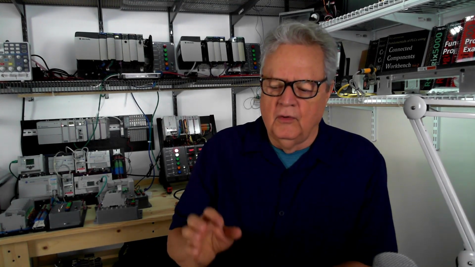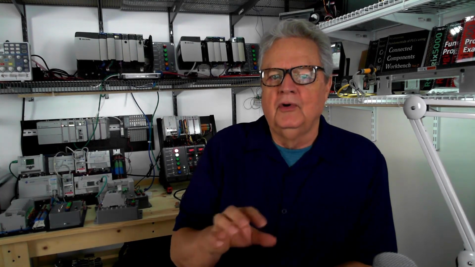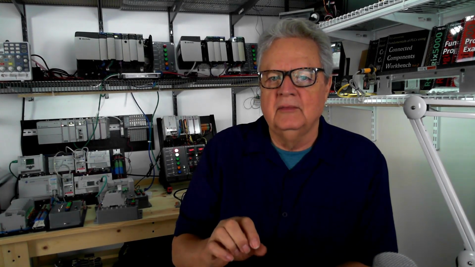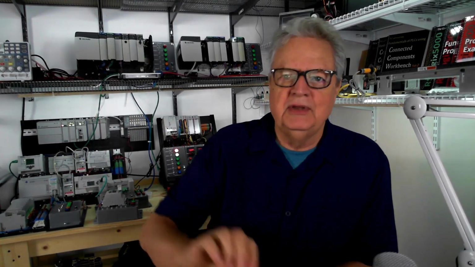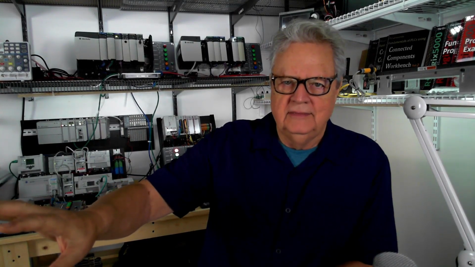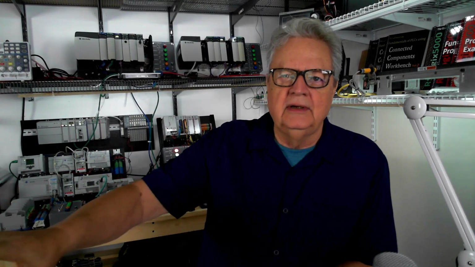Now, for Connected Components Workbench, the simulator, that Watchdog Timeout is a little different. With a real controller, the Watchdog Timer is in the controller, that piece of hardware out there, okay? So it's totally independent of the RAM in your laptop.